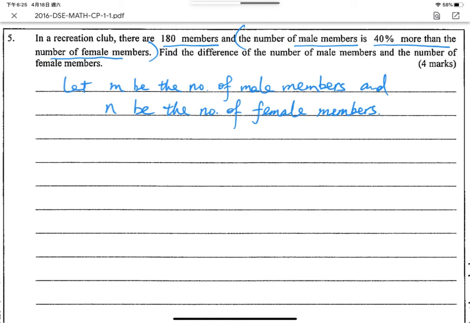So from the sentence, we have the numbers of male members is 40% more than that of the numbers of female members.